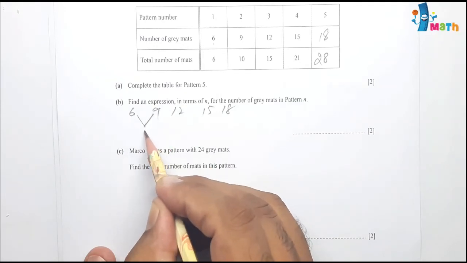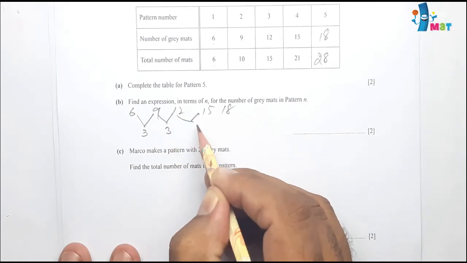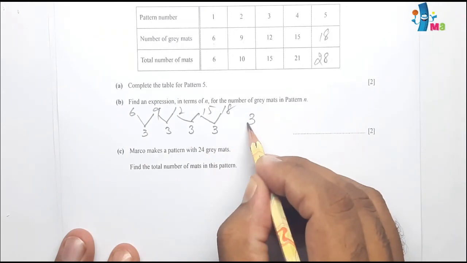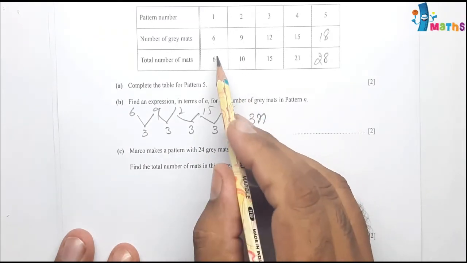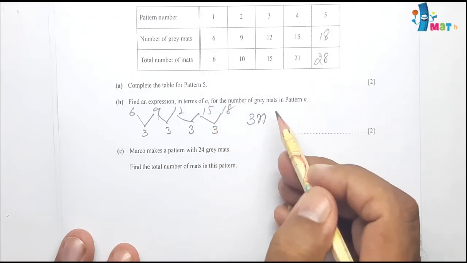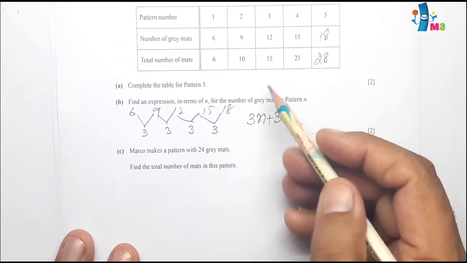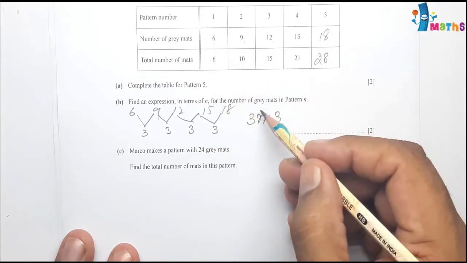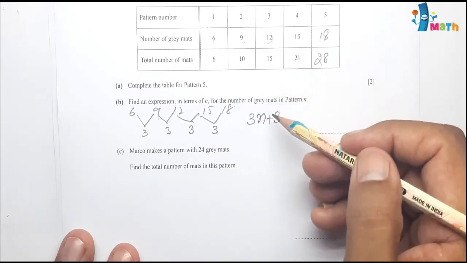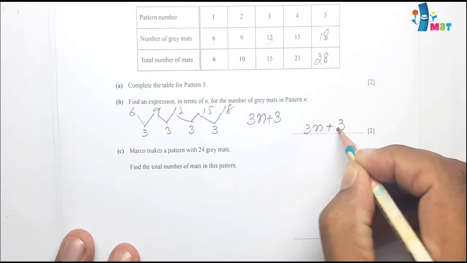If you check, the difference is 3, and this one also 3. So common first order difference is same, 3. So we can write difference into n. For first term it will be 1, so 3 into 1, n is equal to 1. So 3 plus 3 is required to get 6. So we can check this formula for 1, 2, 3. If we replace n is equal to 3, we will get 3 into 3, 9 plus 3, which is 12. So it's working. We checked for this. Even you can check for others also, and the formula is 3n plus 3.